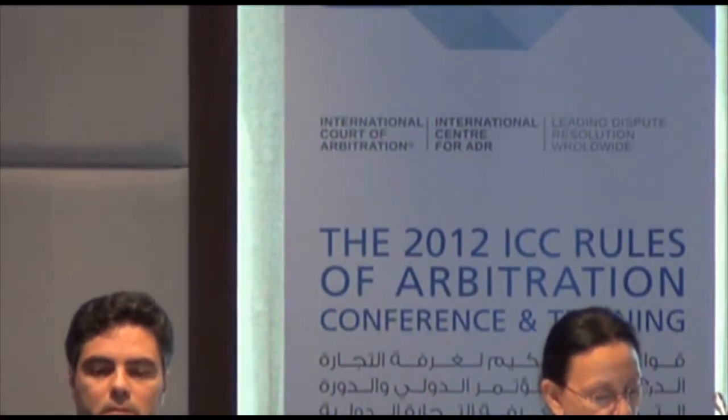Another requirement is the requirement to specify the arbitration agreement under which the claim is made. And that's in Article 4.3f, and for the answer it's Article 5.5d. And as you will see later, this requirement takes into consideration the issue of multiple contracts, and you will see later why this was important to be mentioned in both the request and the answer.